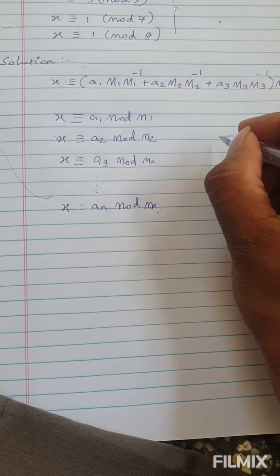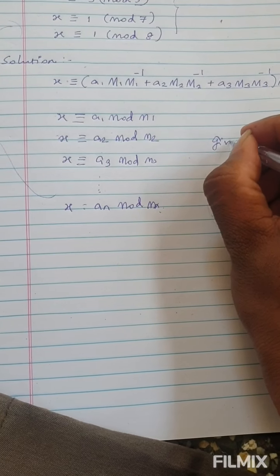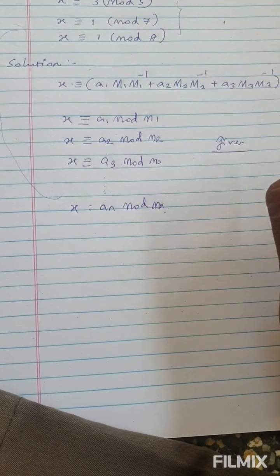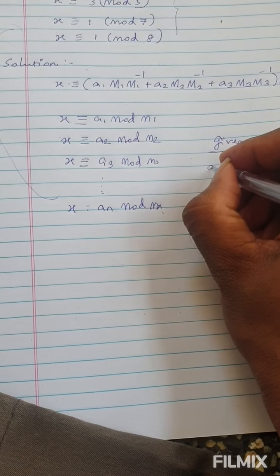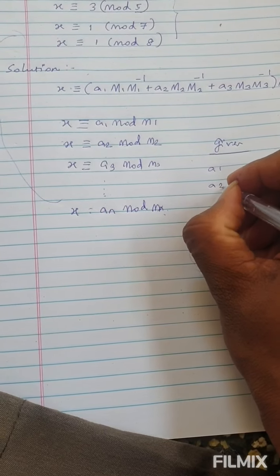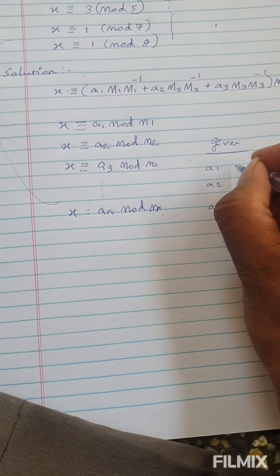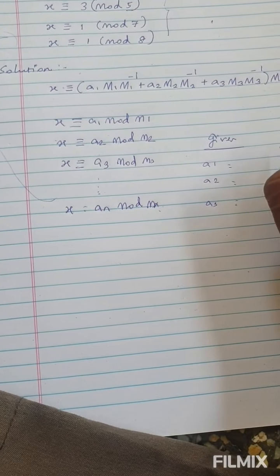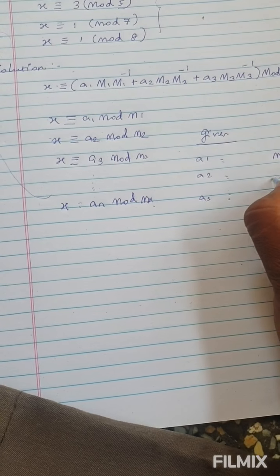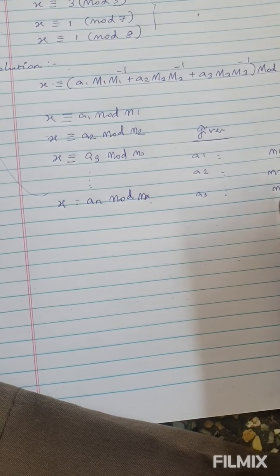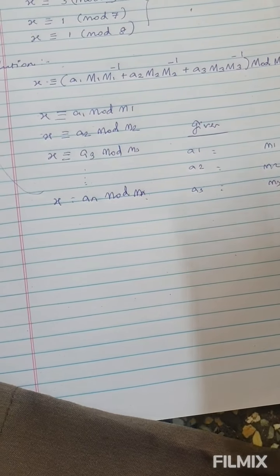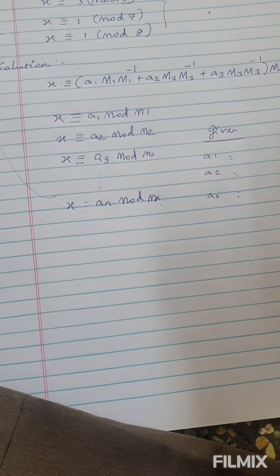So we can get the given values a1, a2, a3, likewise small m1, small m2, small m3. What is the a1 value?